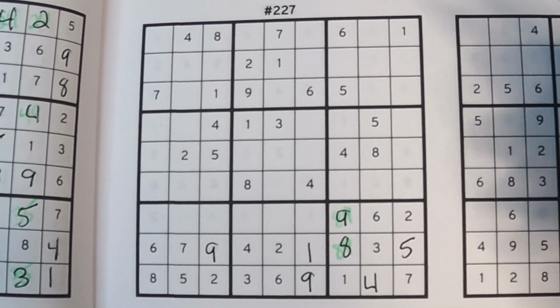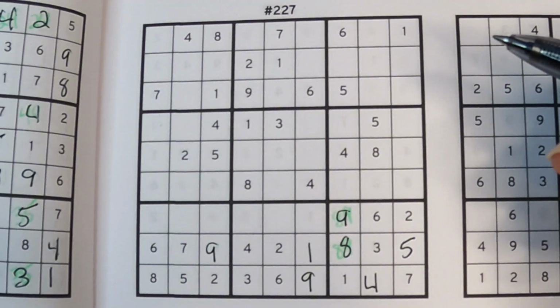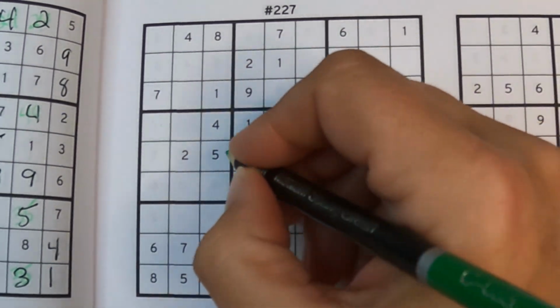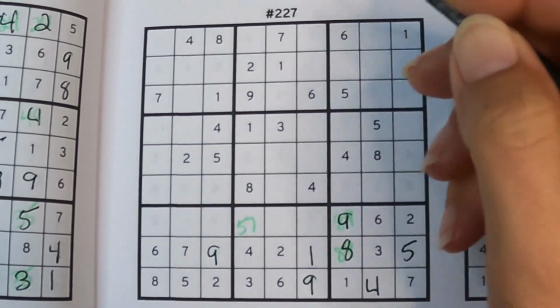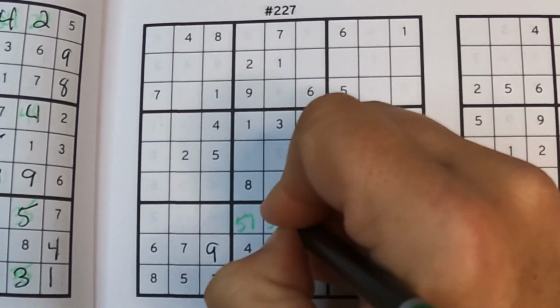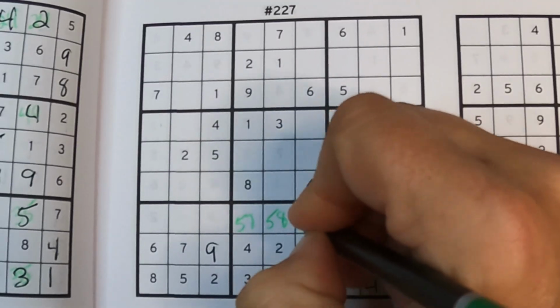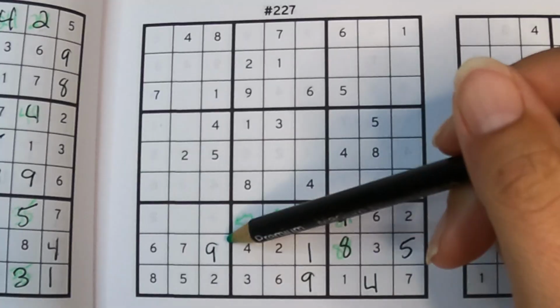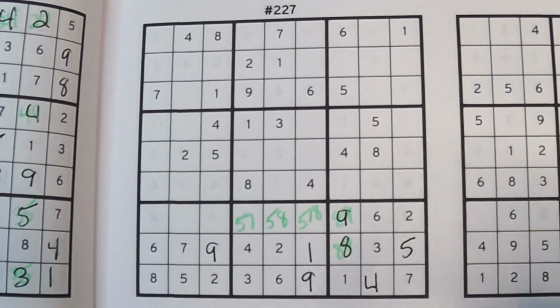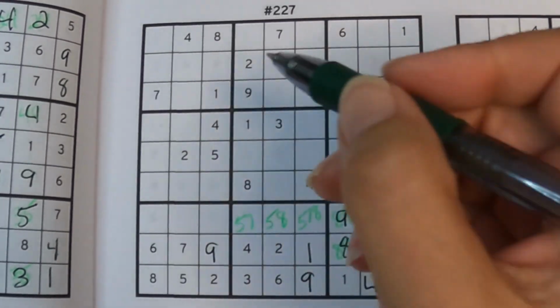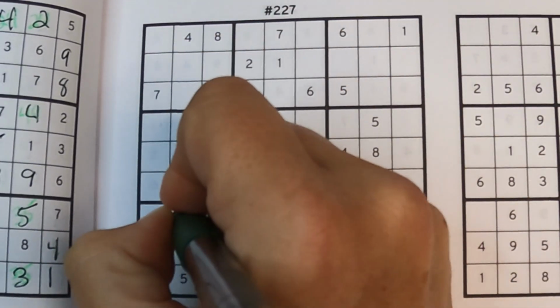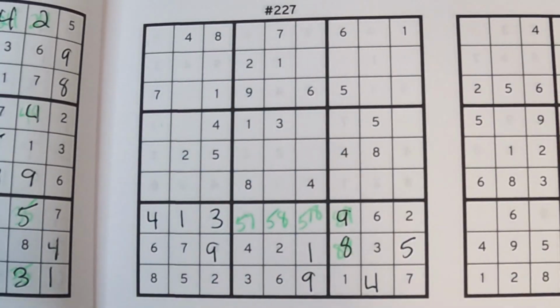For this box now, we're missing 5, 7, and 8. We've got an 8 here, so 5, 7, 7 here, so 5, 8, and no help here, 5, 7, 8. For this box, we're missing 1, 3, and 4. We've got 1 and 4 here, so this is our 3, 4 here, so 1, 4.